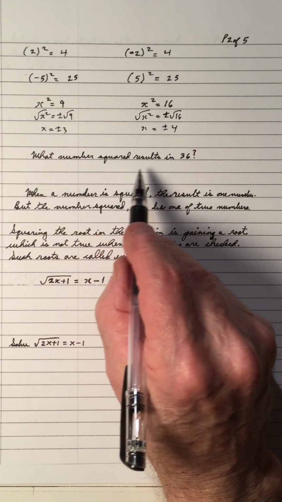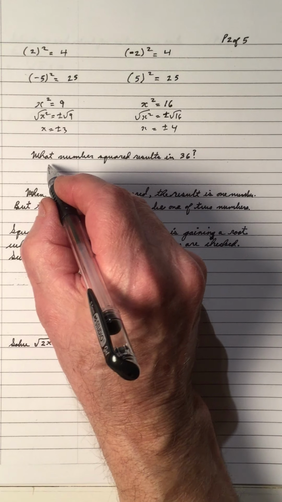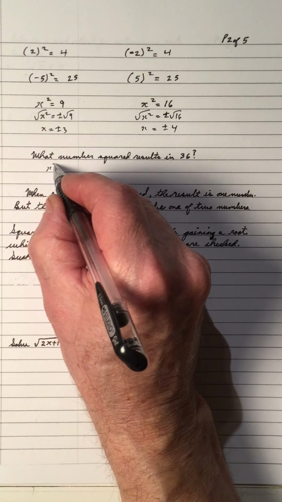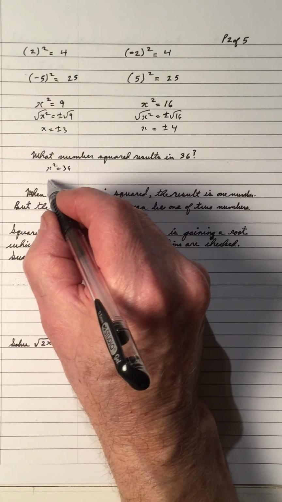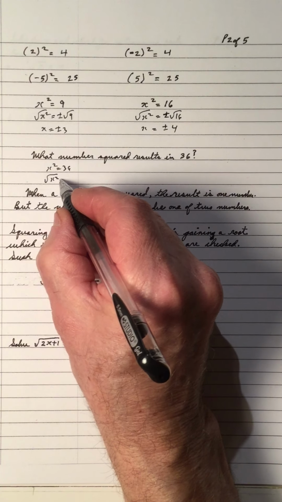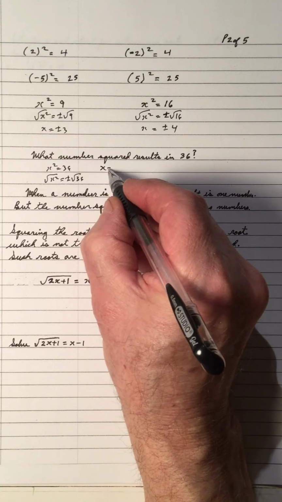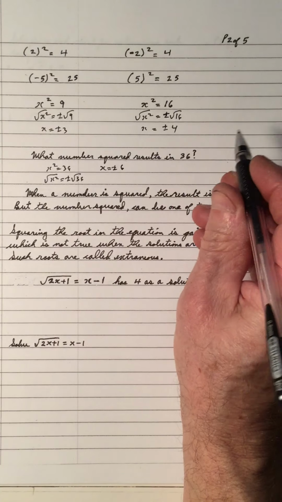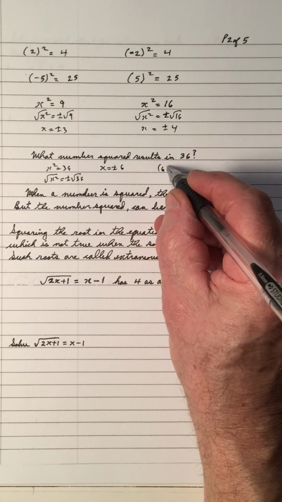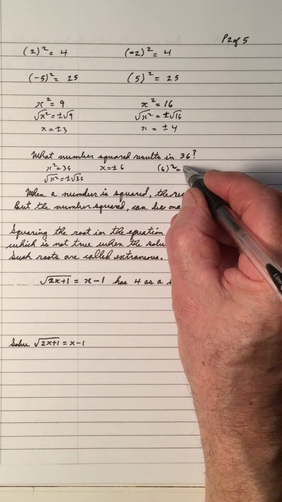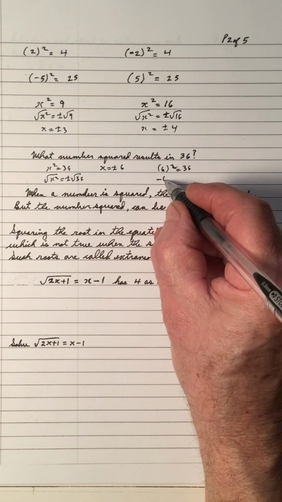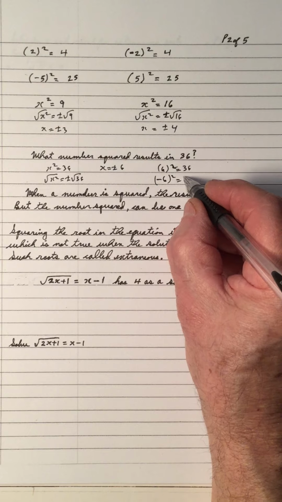What number squared results in 36? Well, if x squared equals 36, the square root of x squared equals plus or minus the root of 36. So x equals plus or minus 6. If you take 6 and square it, you get 36. If you take negative 6 and square it, you get 36.